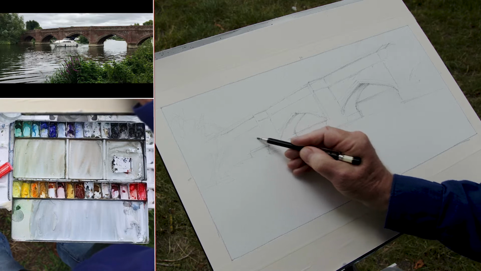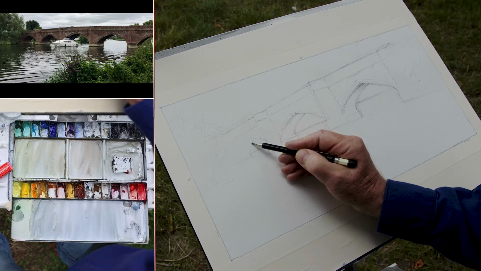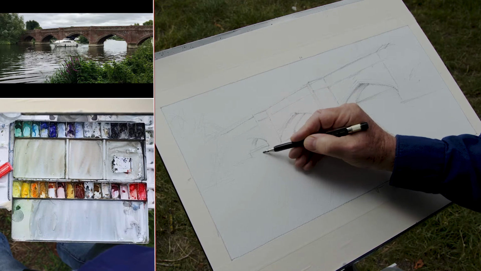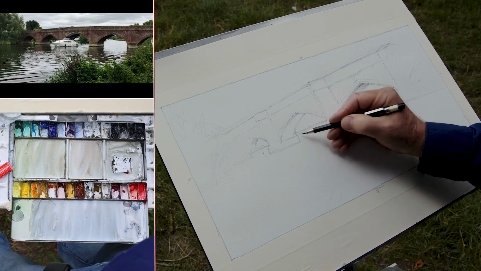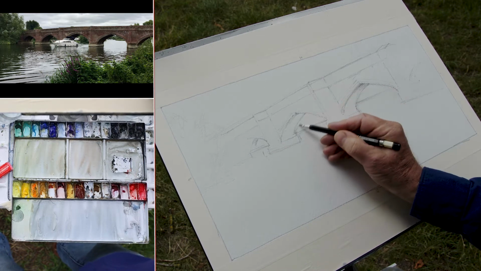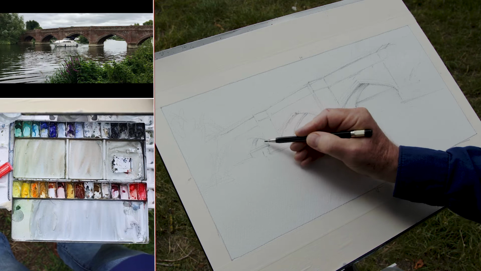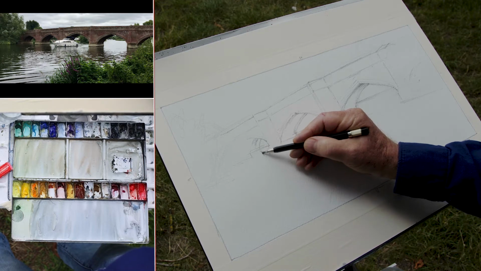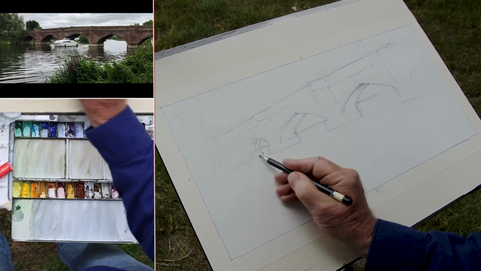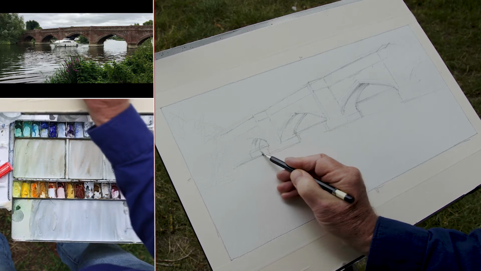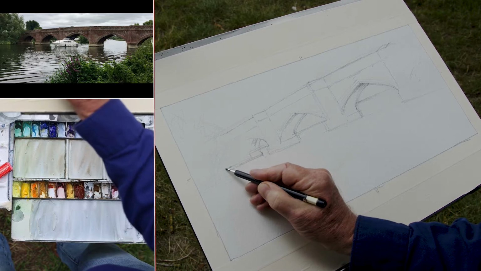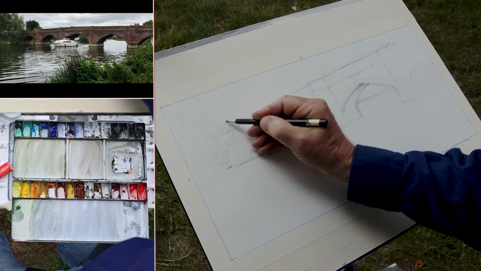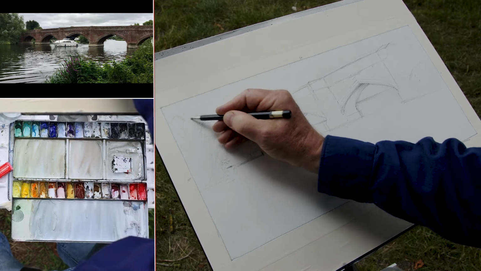So, how's this going? That's interesting. This shape here is really quite, that negative shape there. And then we have trees which will come in here.